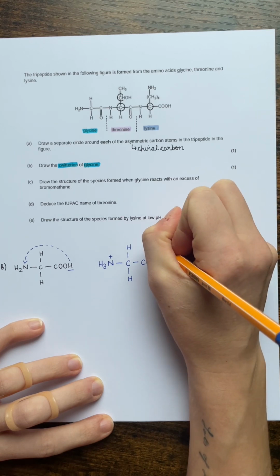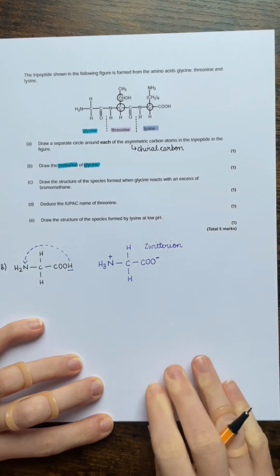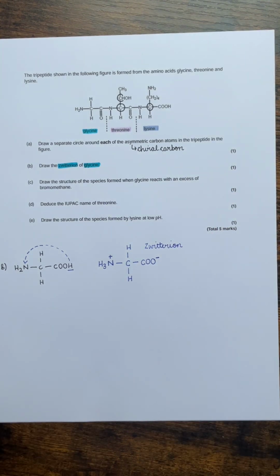And drawing zwitterions is a really, really, really common thing that they will ask you to do in relation to amino acids. So there we go for that one.